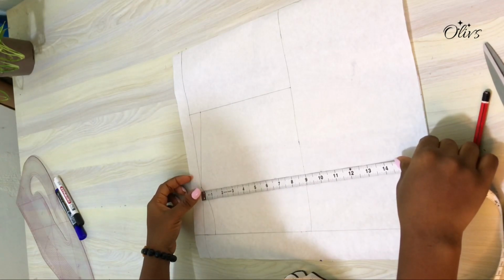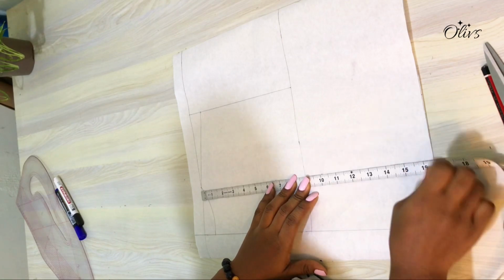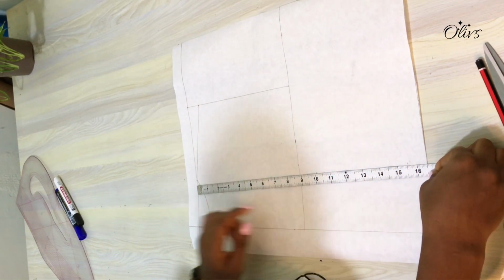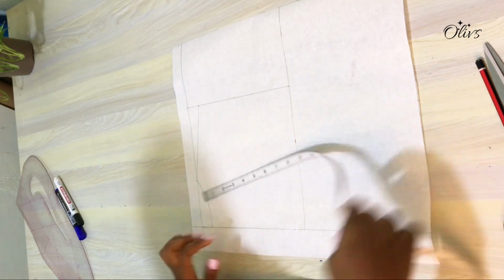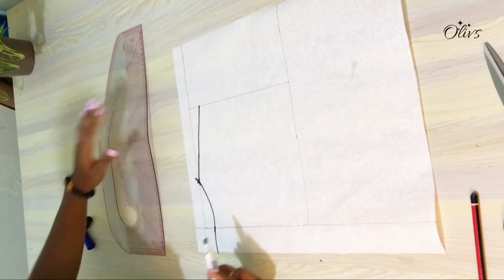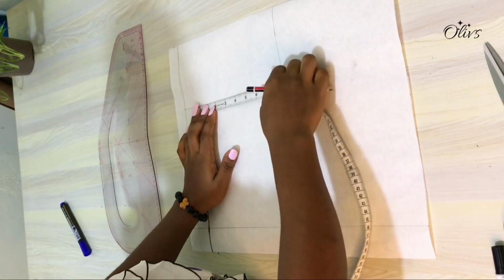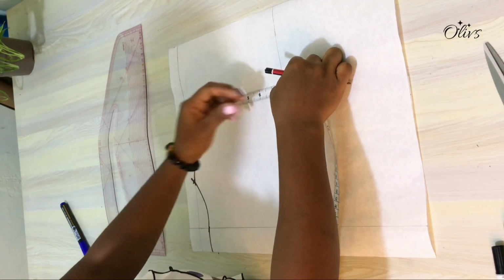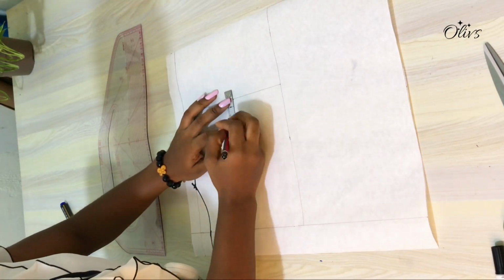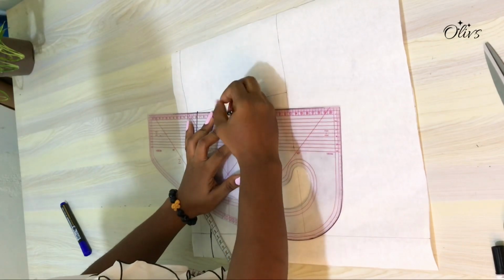The back length is 16. I also added half an inch for joining allowance. So literally the back is shorter than the front by 2 inches for this client. Find the midpoint of this line. Also go in by half an inch. Connect from the shoulder slope to that half an inch.